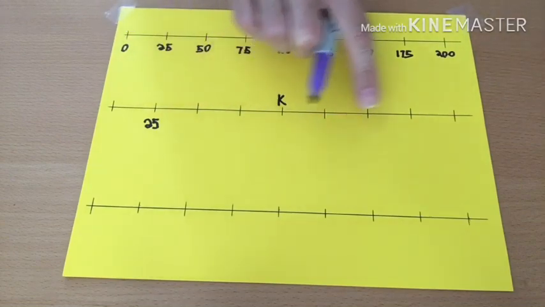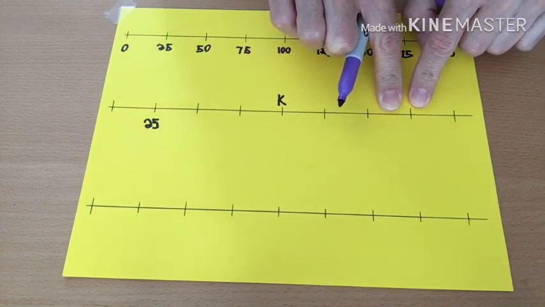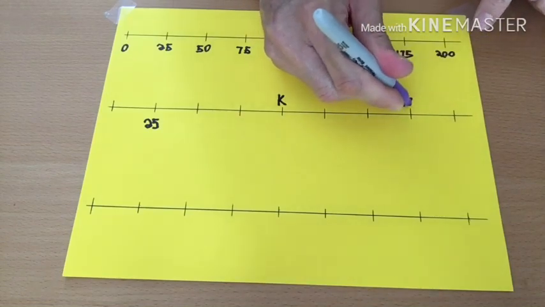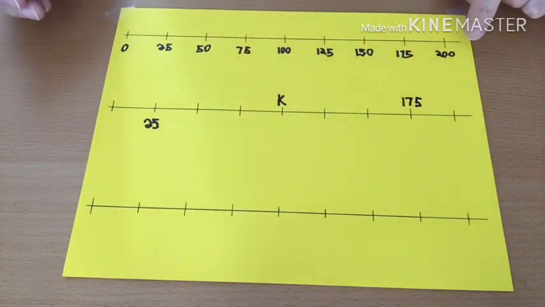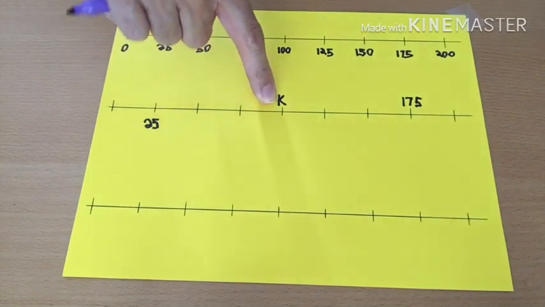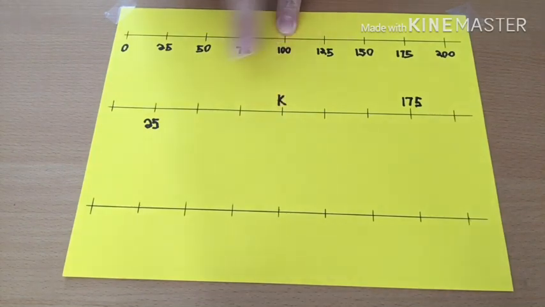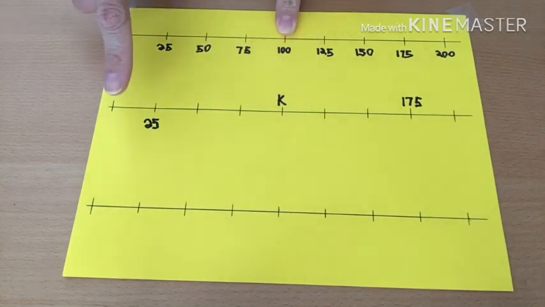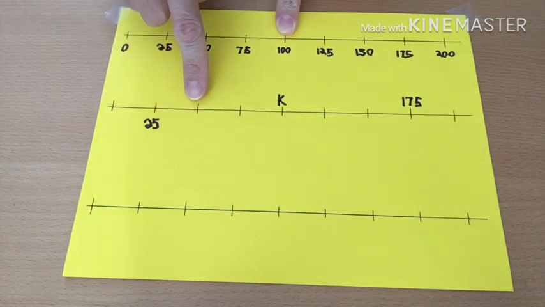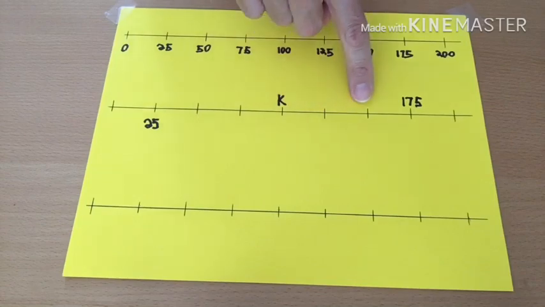And then there's 1, 2, and 3 spaces, and the next mark is where number 175 goes in your packet. So now we just need to figure out what number corresponds to K. Well, it corresponds to number 100 because we are skip counting by 25s. 25, 50, 75, 100, 125, 150, 175.